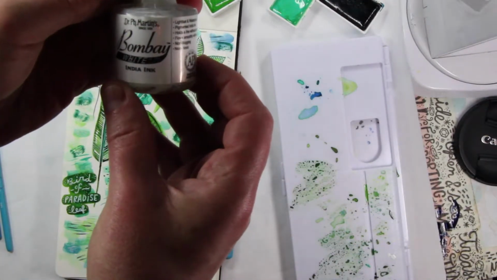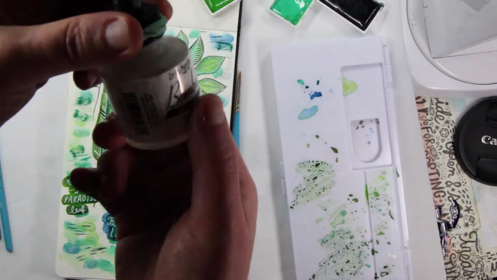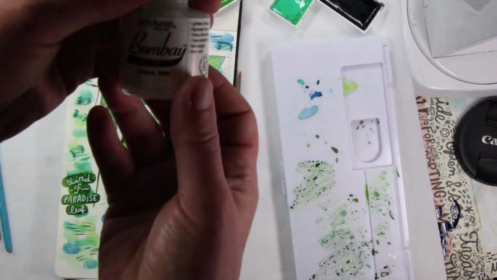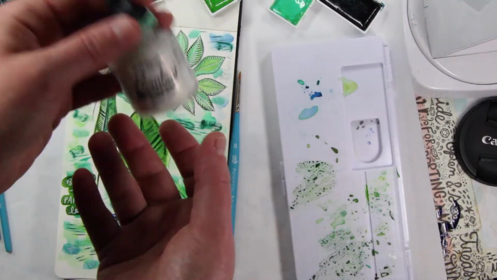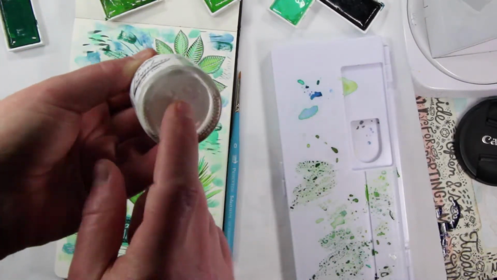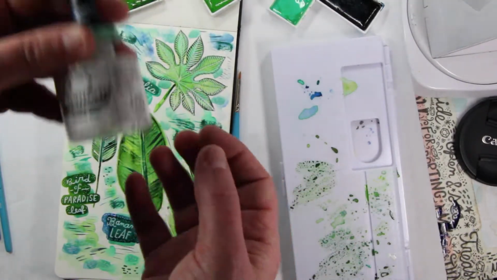So I have this Dr. P.H. Martin's Bombay White India ink. I've had this for a really long time. I just started using it for this because I thought it would be cool, and I was looking for some white India ink that was waterproof. And this stuff is waterproof. You have to shake it really good. It settles in the bottom, the pigment. So you want to really make sure that it's all mixed in there.